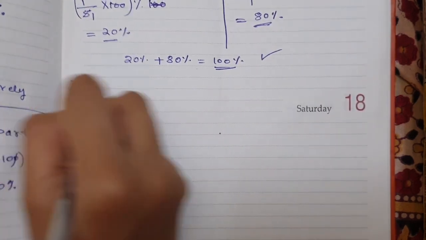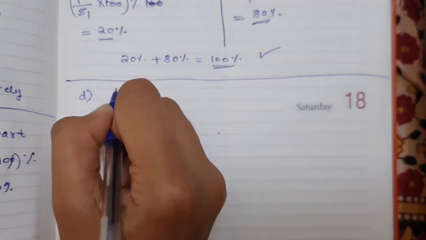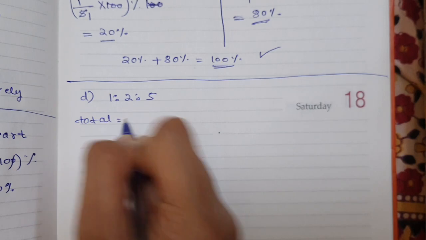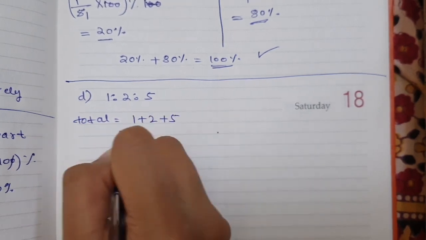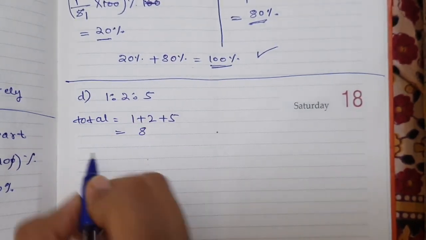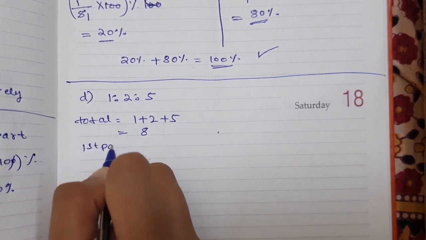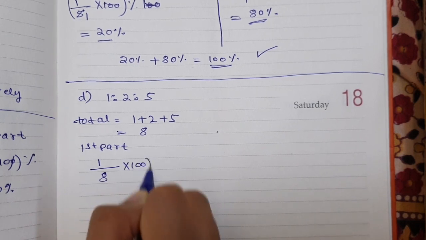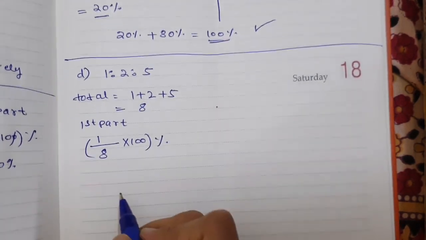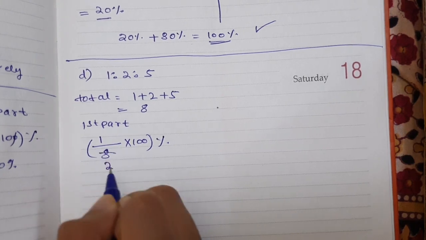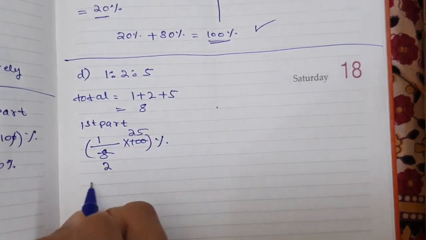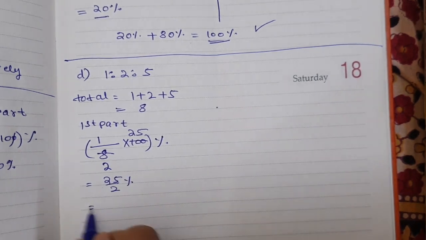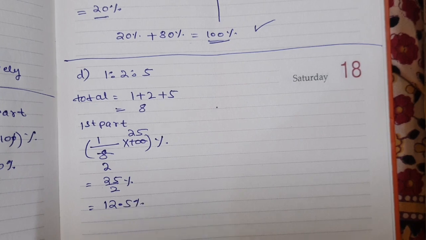D. Yes. D is 1 is to 2 is to 5. First let me count the total. 1 plus 2 plus 5 is equal to 8. Now let me find the first part. The first part will be 1 divided by 8. To convert this into percentage, multiply this with 100 and put a percentage symbol. This will be 4 2s are 8, 4 25s are 100. We got 25 divided by 2 percentage. 25 divided by 2 is nothing but 12.5%.